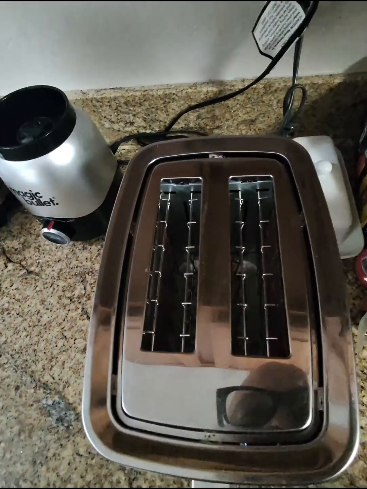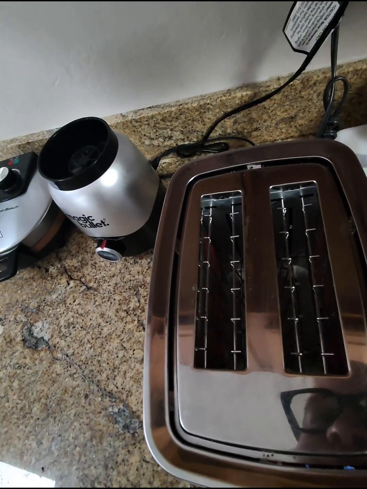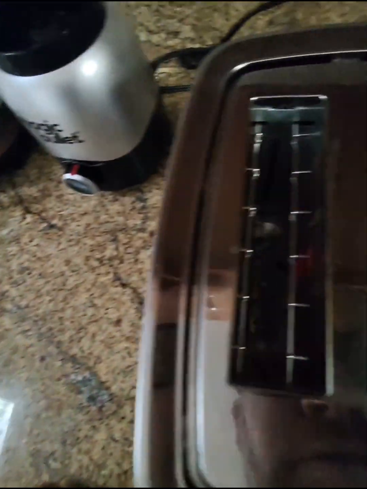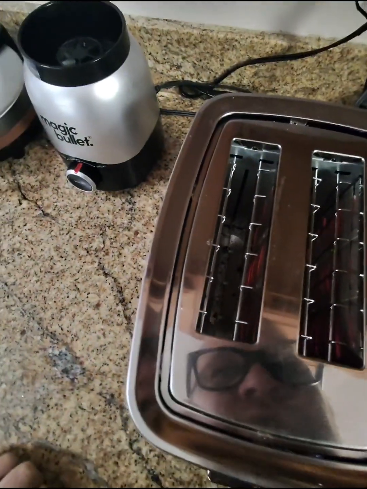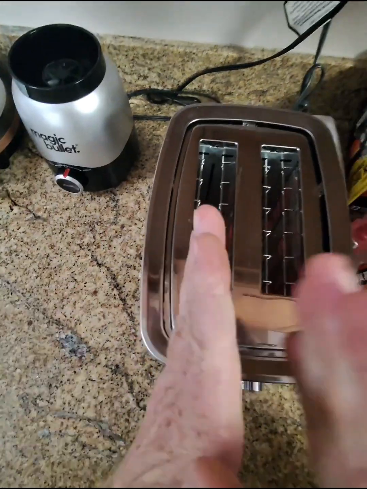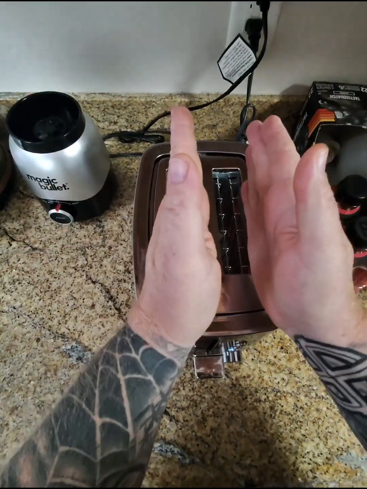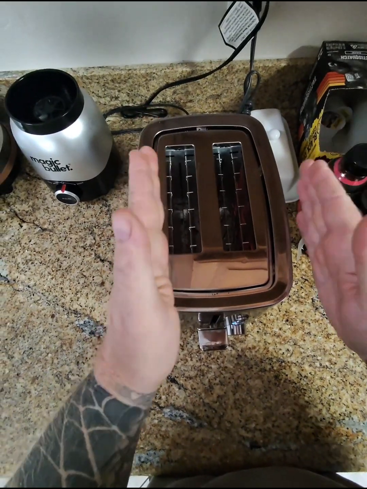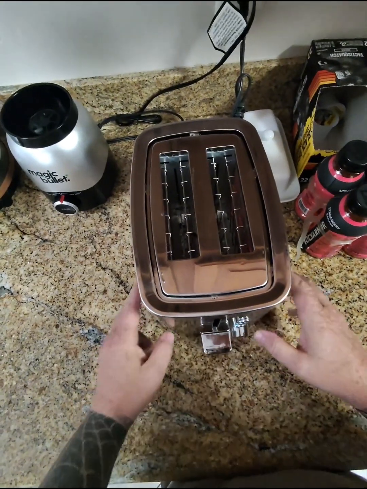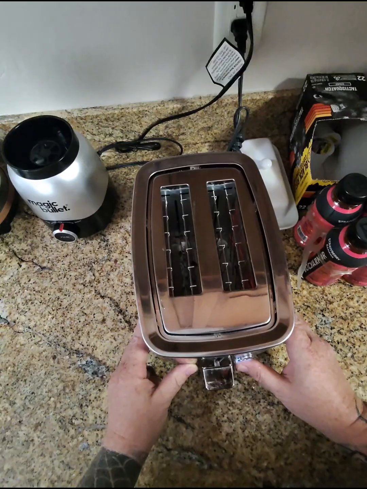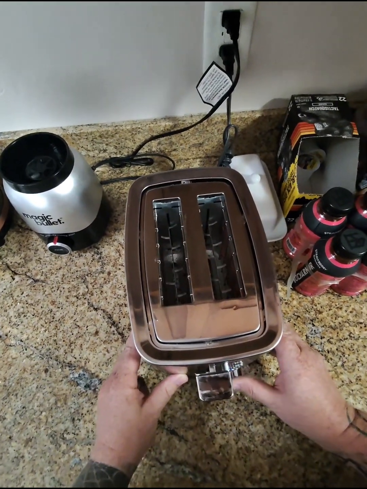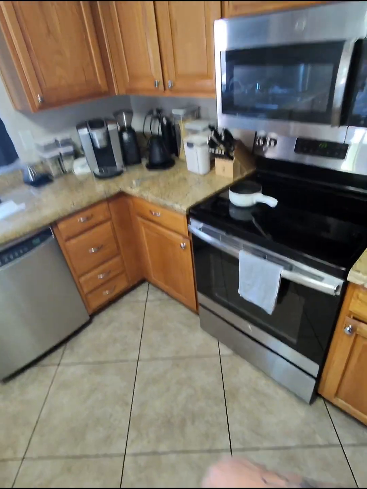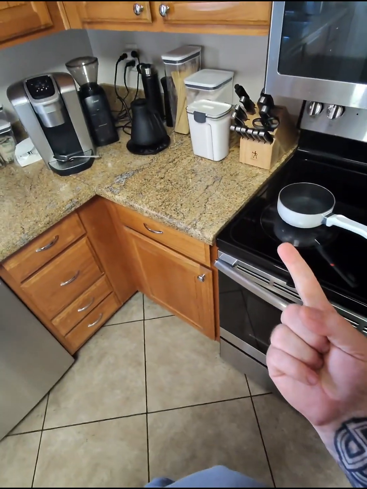Here's another example of radiant heat. The toaster. See? The heating elements inside there heat up and they radiate heat. When the bread's in there, it hits the bread. That's the first solid surface it heats, and it toasts it. That's another example of radiant heat. So we have conduction and we have radiation. What's left? Convection.